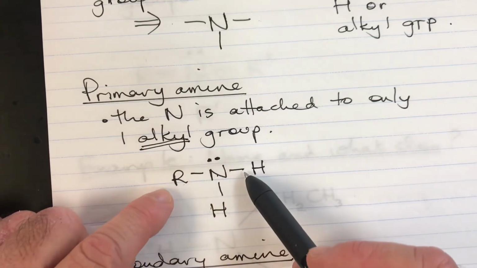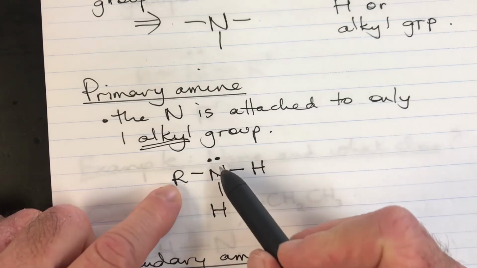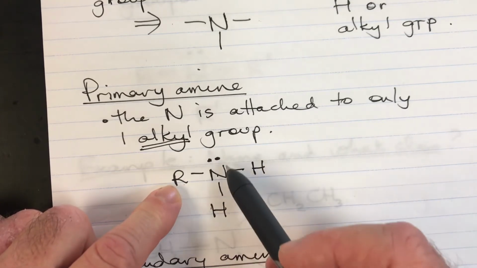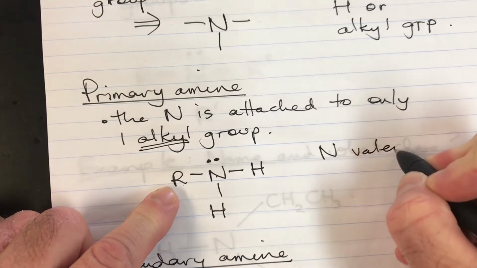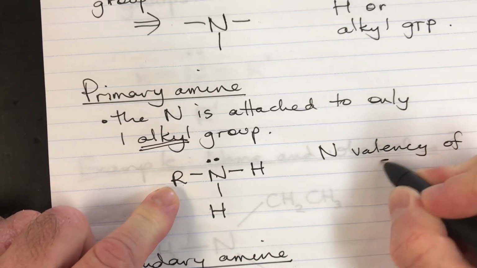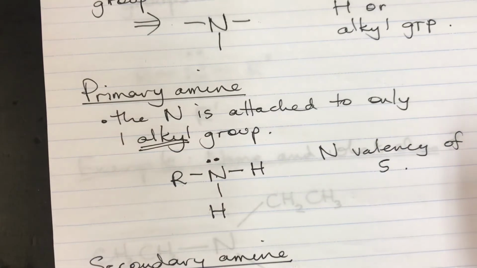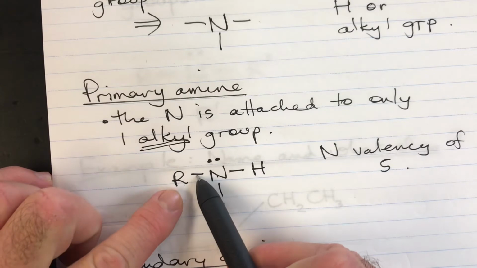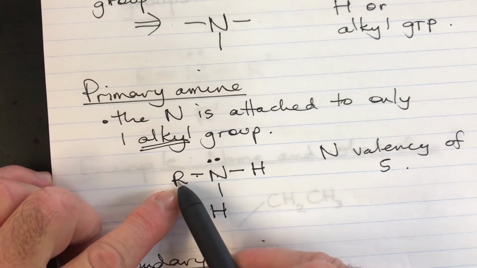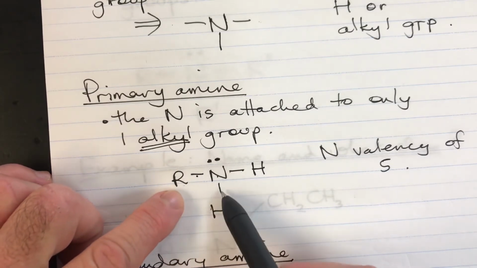Don't get it mixed up with alcohols. And what are the 2 dots up here? Well, it just reminds us that, remember, nitrogen has a valency of 5. It's from group 5. It's got 5 electrons in its outer shell. One of these is shared with one of these carbons.